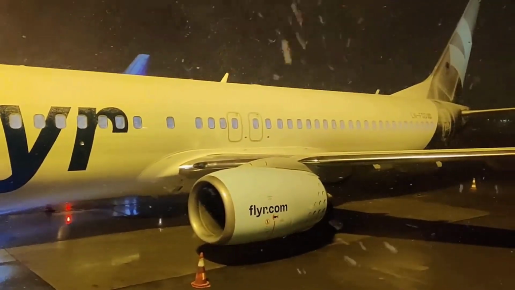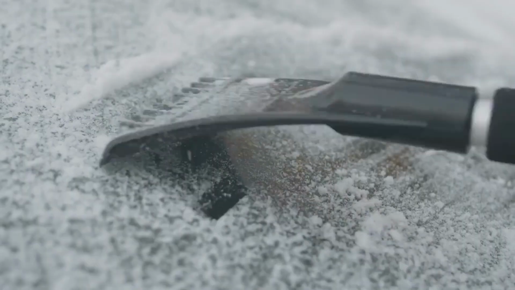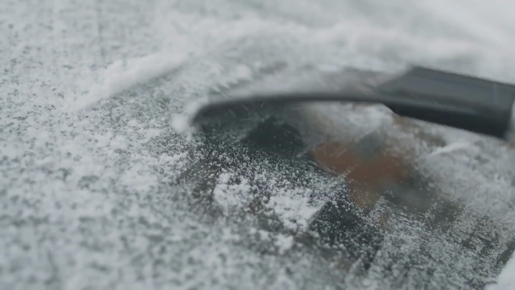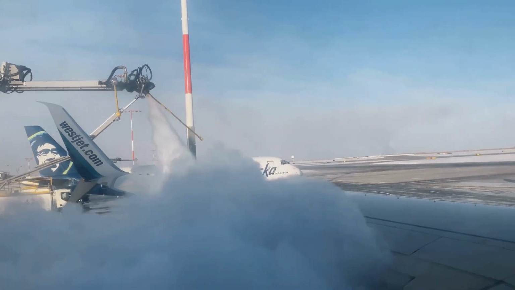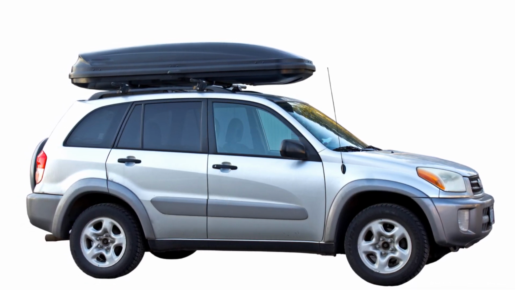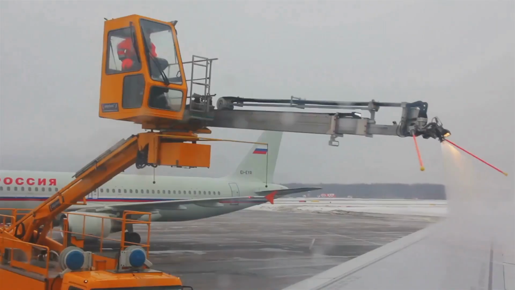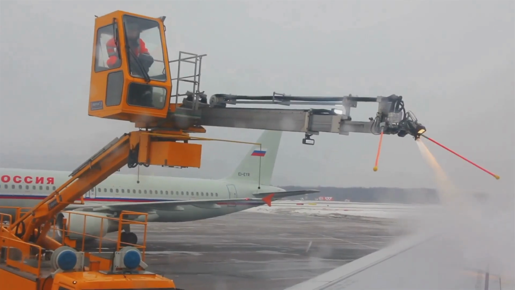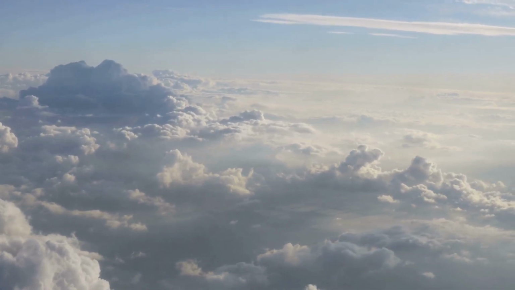The chilling effect on drag. Finally, let's discuss the impact of ice. Ice is not just problematic for your driveway in winter, it also poses significant challenges for aircraft. Ice accumulation on the wings disrupts the smooth airflow, increasing drag and reducing lift. It's akin to driving a car with a large object strapped to the roof. This is why de-icing procedures are crucial in aviation. Ensuring the wings remain smooth and free of ice allows the aircraft to maintain optimal aerodynamic efficiency.